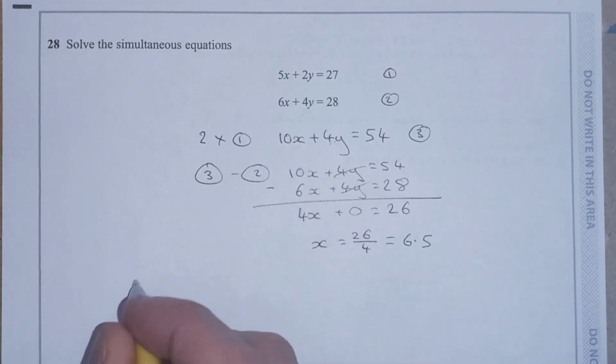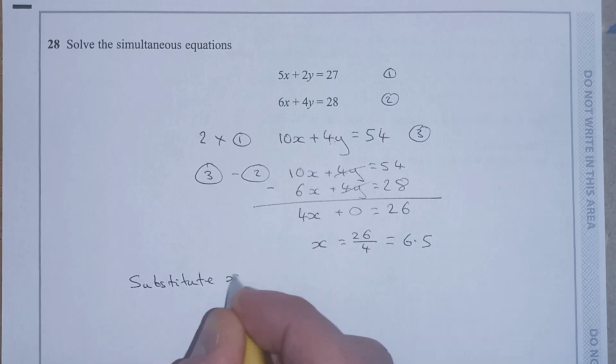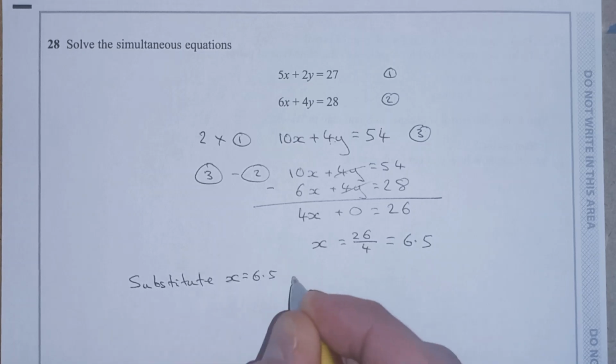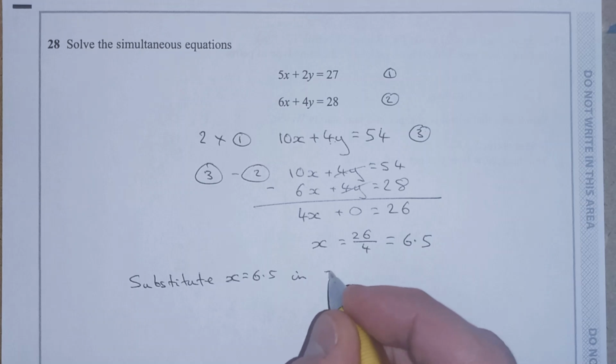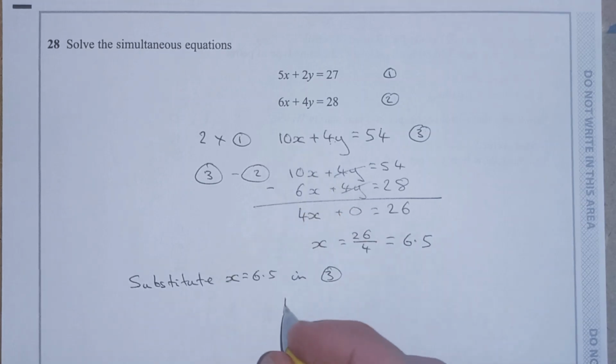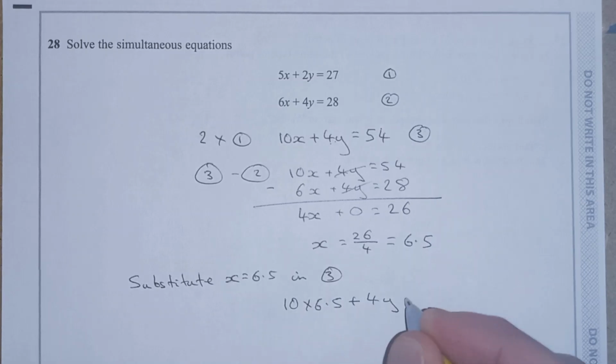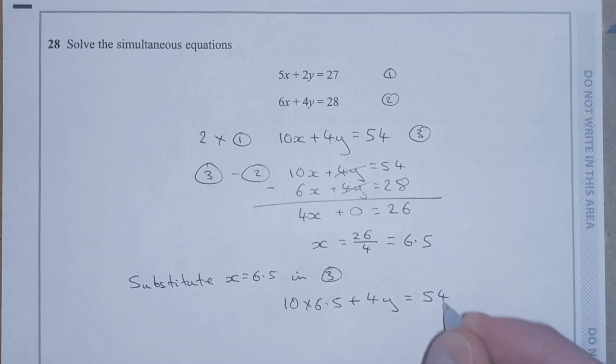So I'm going to say substitute x equals 6.5 in equation 3. So we're going to have 10 times 6.5 plus 4y equals 54.